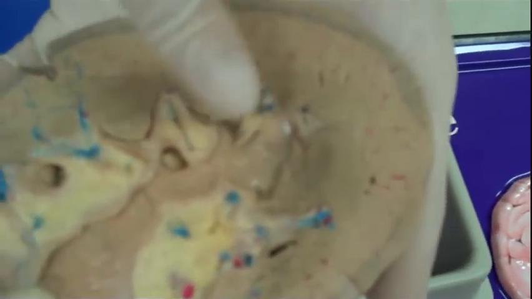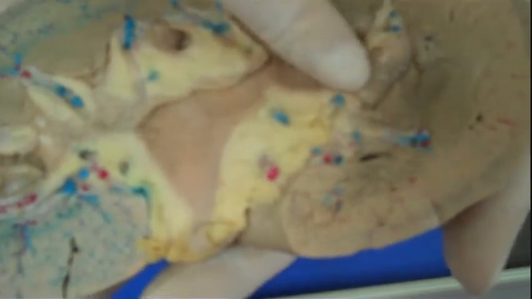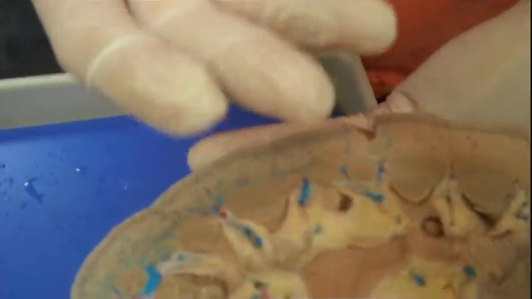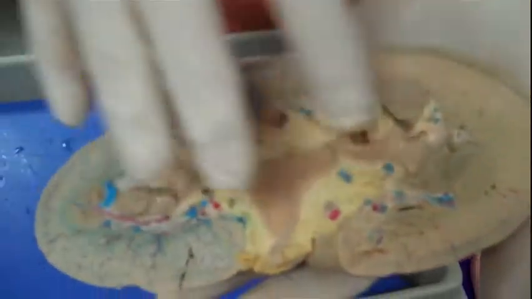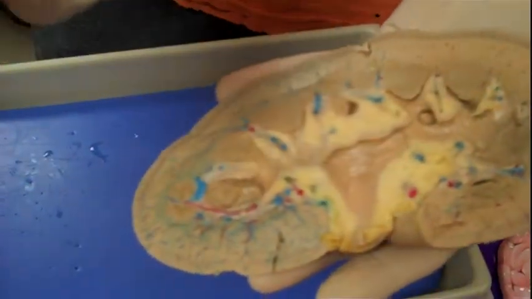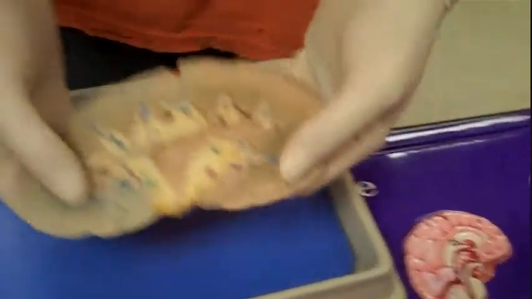The minor calyx is that little area right after the pyramids. The minors, yeah, right after, and then the major is when it gets a little larger. It's almost like in this region right here. It's a little vague, I know. And then the renal pelvis is going to be the very big opening right before the ureter. It's almost like a mouth, a channel.